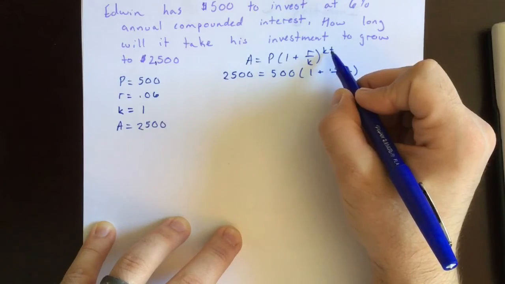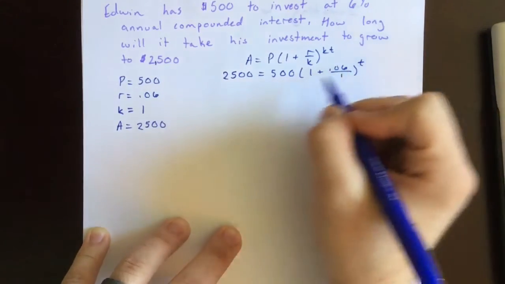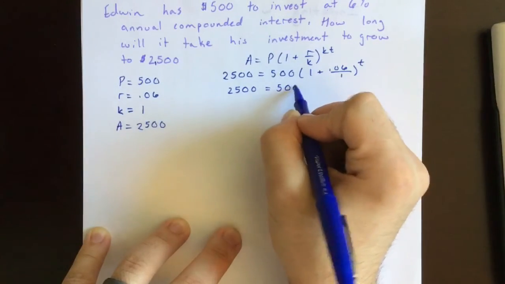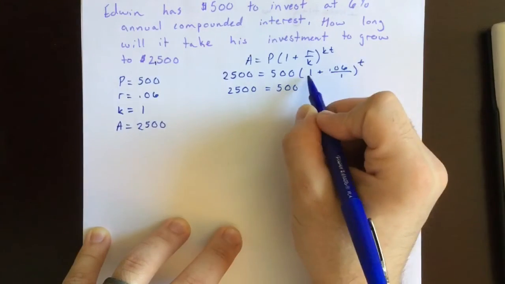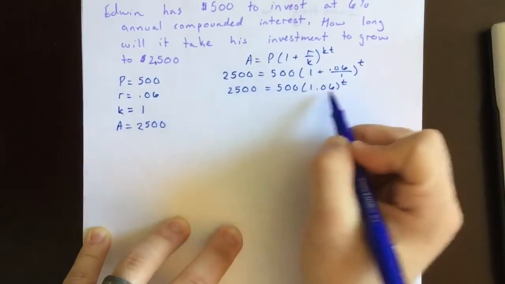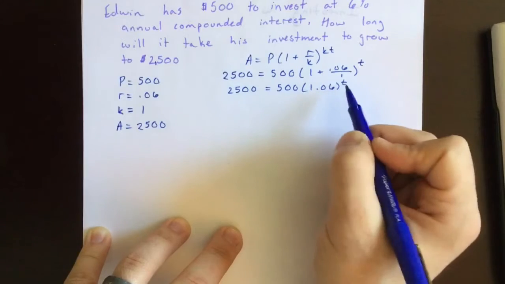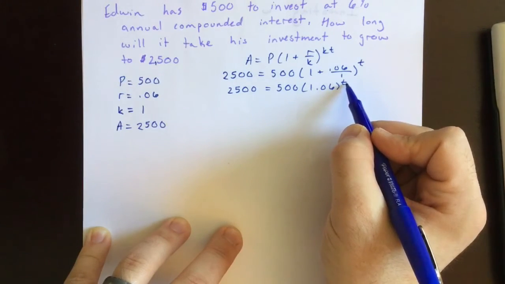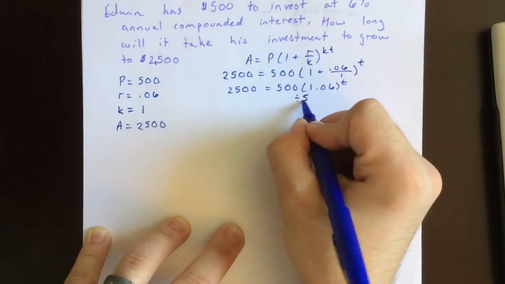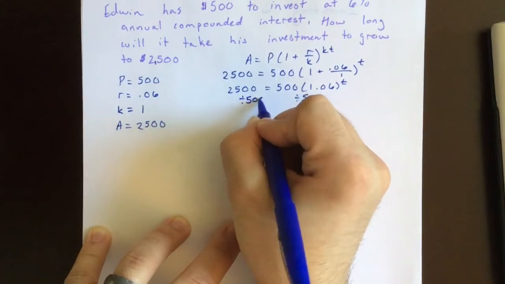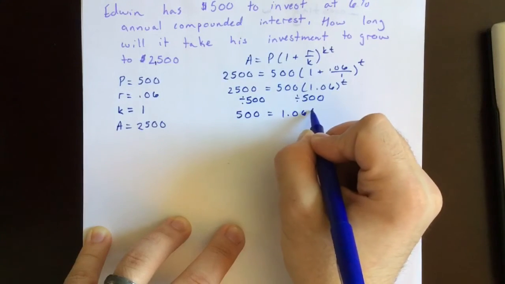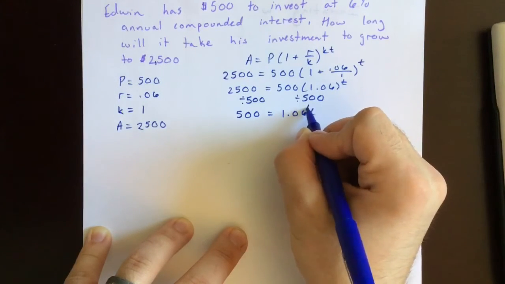what's 1 times T? I think I could just write T here instead of 1T. Okay, so you're writing this. I believe this is just going to be 0.06, so 1 plus that. Okay, and I'm seeing an exponential function or equation. How do I know that? Well, the variable is in the exponent, so exponential function. So I have to isolate this term. Let's divide by 500. We divide by 500. This is going to be 500, 1.06 raised to the power of t.